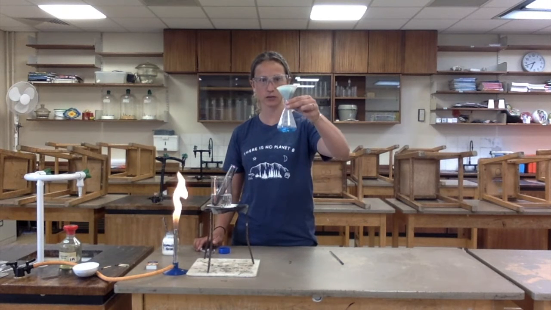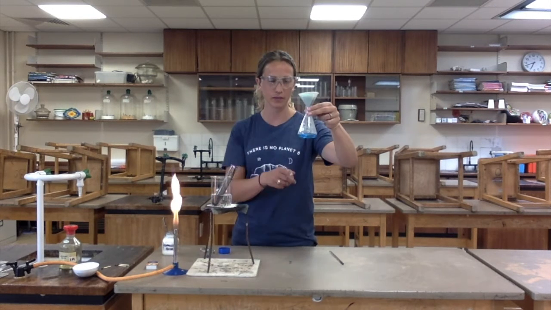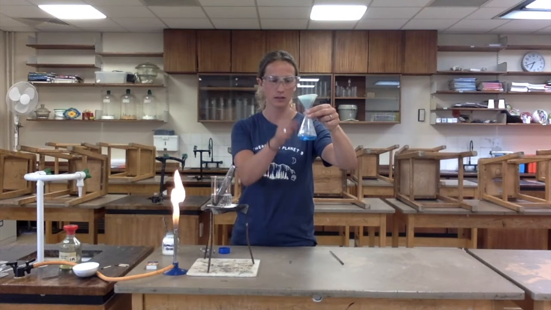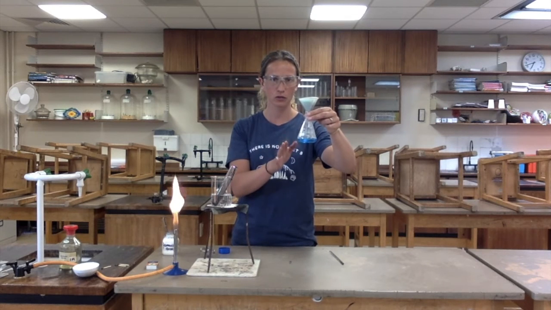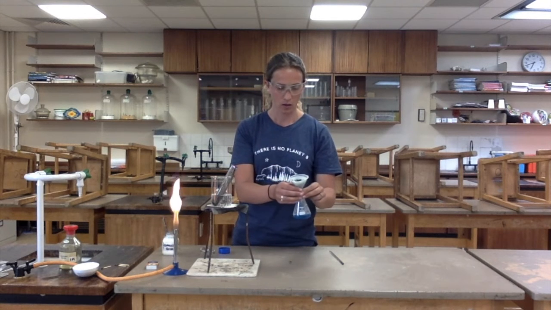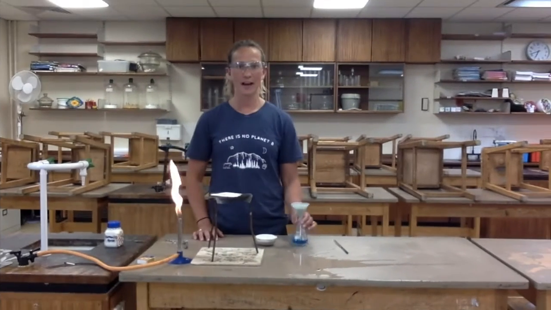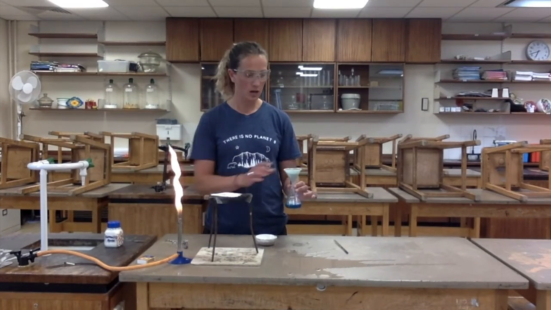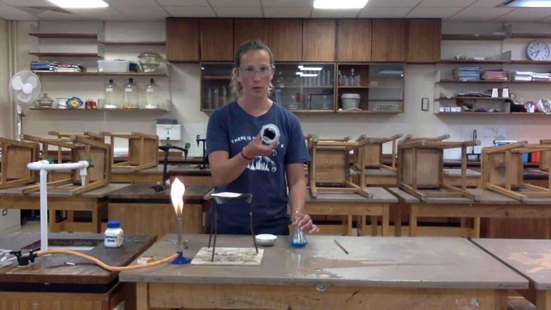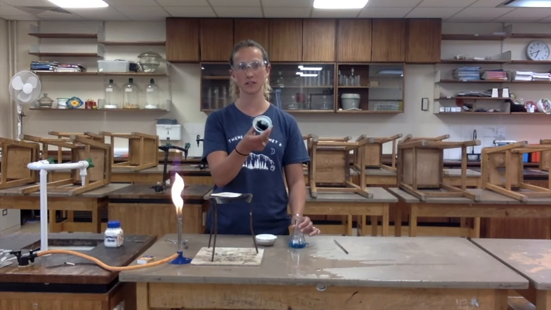My solution is now slowly filtering through. This is what we call the filtrate. So the solution that's dripping through, salt and water, is my filtrate. The black copper oxide that I'm catching in the top of my filter paper is called the residue. I will discard the residue, and I'm going to heat up the filtrate to give me pure salt crystals. Now that the filtration process is complete, I can get rid of the residue, which is the excess copper oxide that I just filtered out.